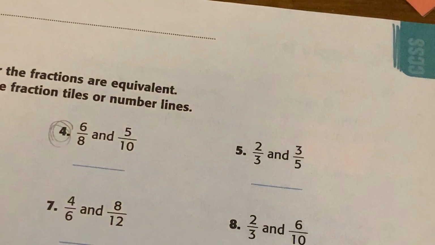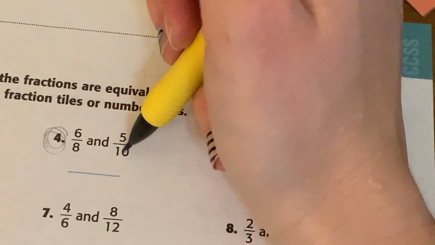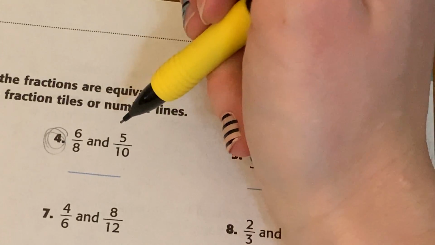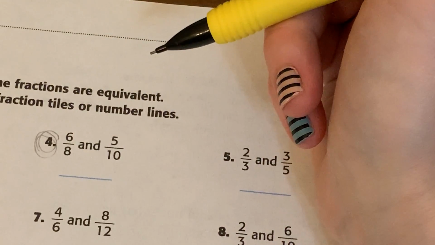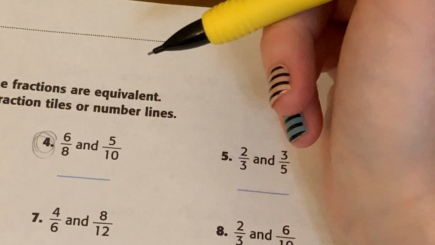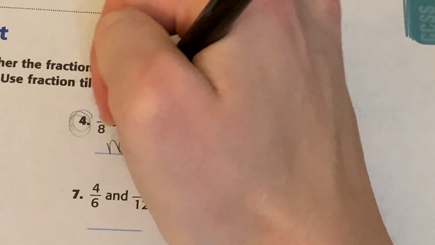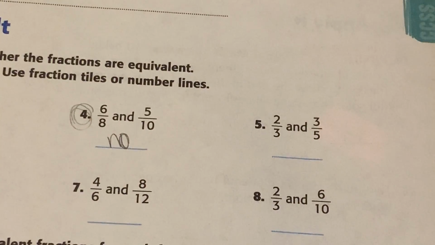Okay, another thing we can do. Let's look here. Are 8 and 10 multiples of each other? No, they're not. And there's not even anything I can multiply by 8 to get to 10. Same thing with 6 and 5. So there is no way that those fractions are equivalent.